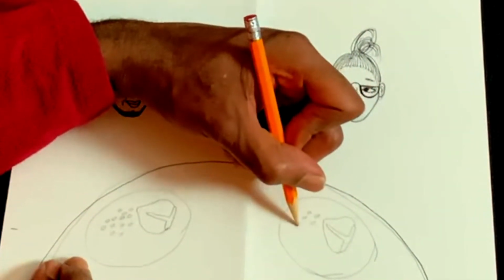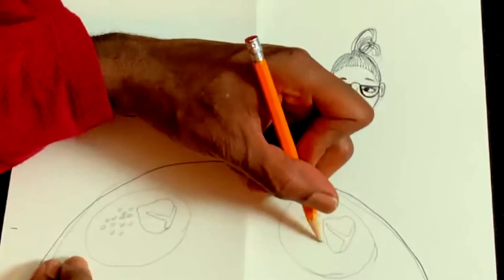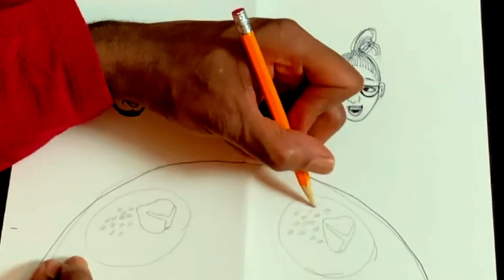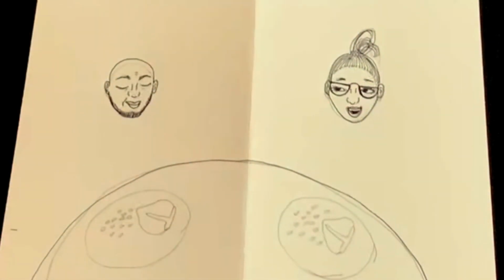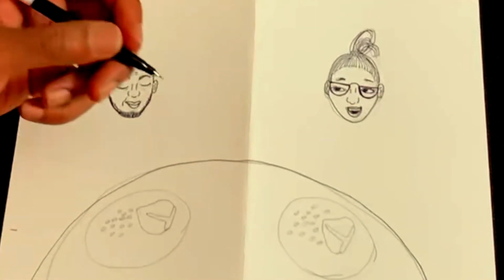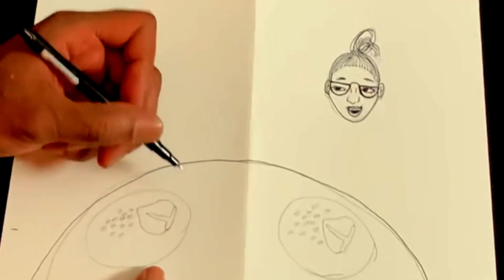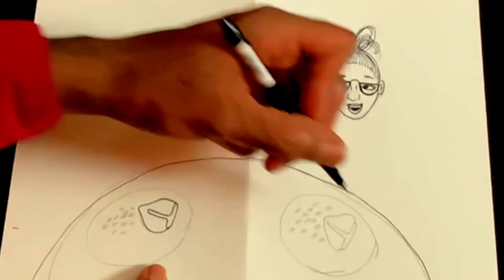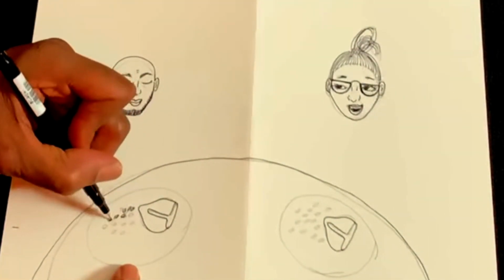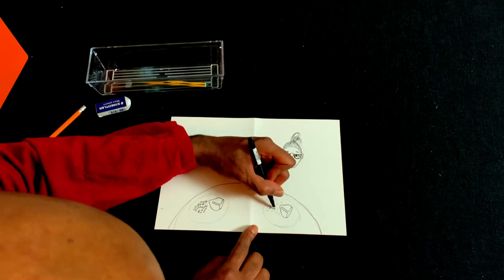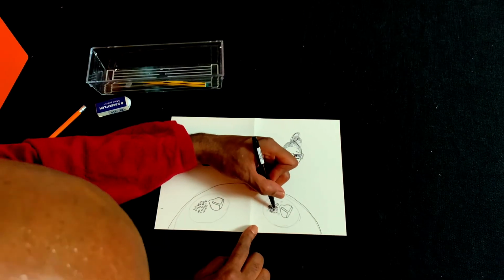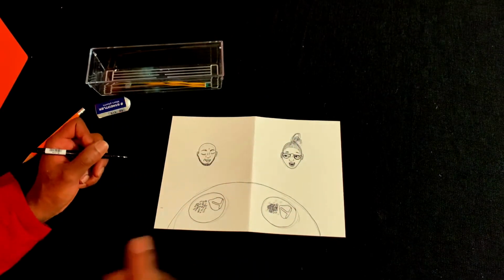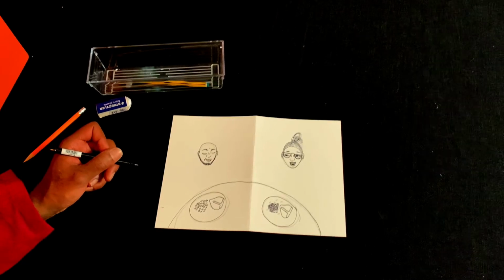Now, I wonder what you're eating at your table. Maybe you're eating cupcakes and frankfurters, or hamburgers and french fries. Whatever you want on your table, make sure to include it. Because everybody doesn't eat steak, rice, and beans. I'm going to start to darken in my drawing. My plate looks a little funny, but it's okay.